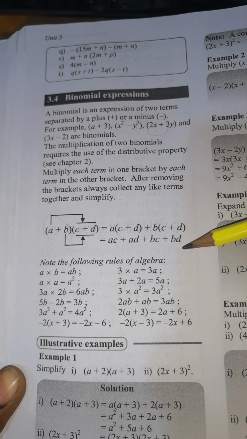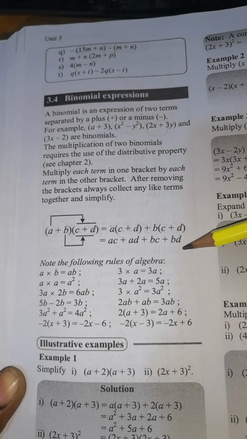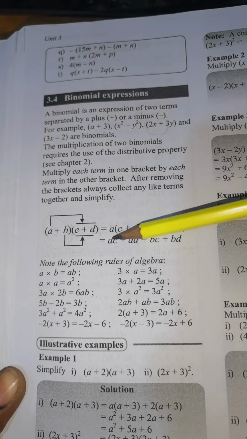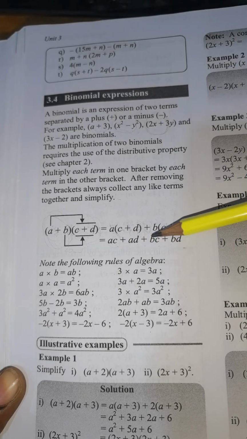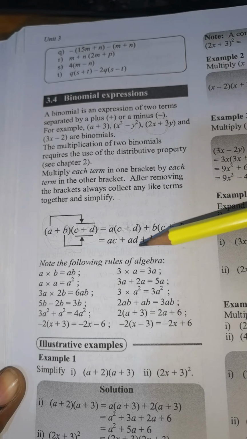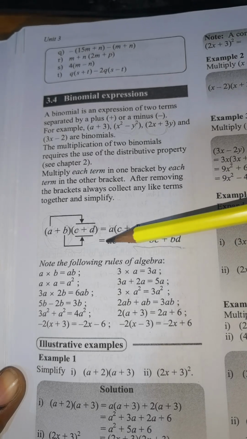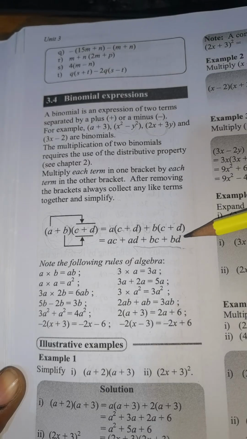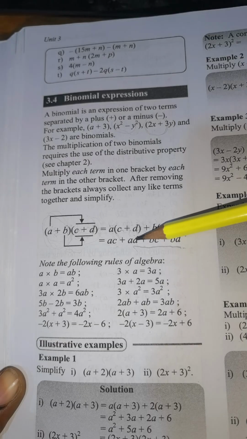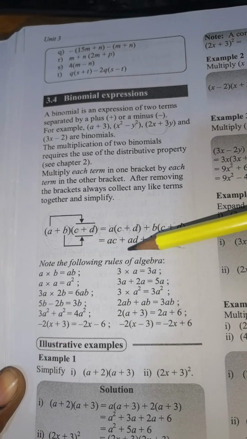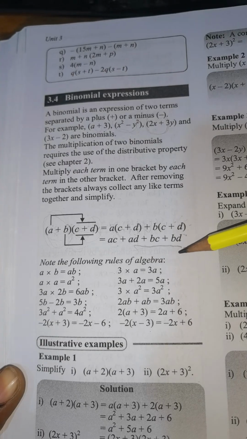So now this is where you look at whether you have like terms so that we can group them together. AC, there's nothing like AC in any of the rest of the expression. We don't have any AC anywhere. AD is the same thing, nothing anywhere. BC, nothing anywhere. BD, nothing anywhere. So it means that this is the simplified form of the expression.